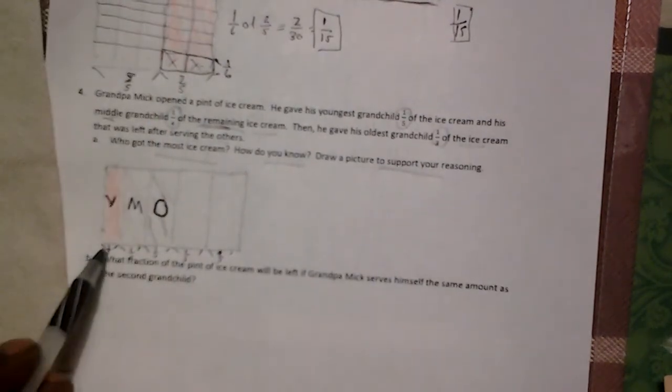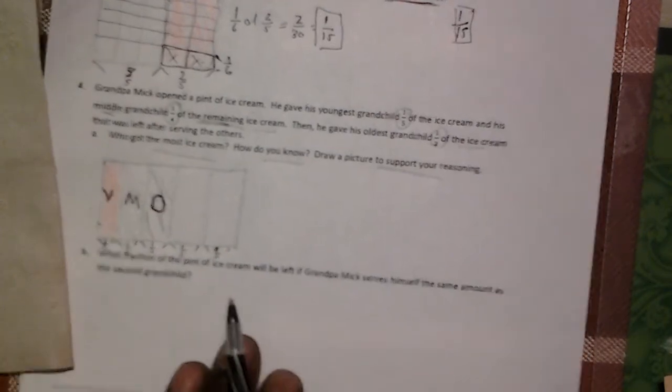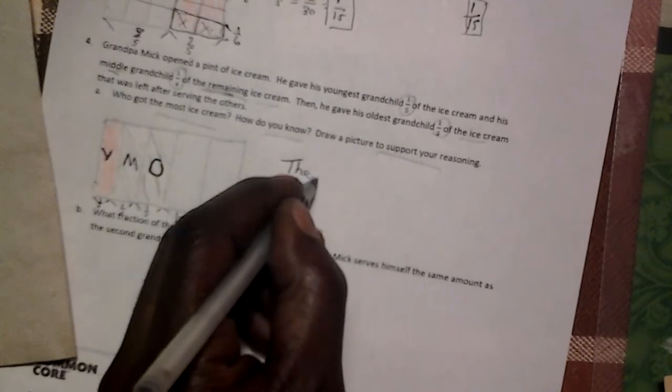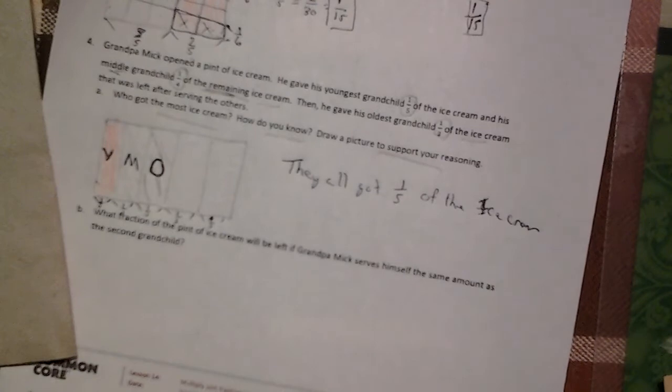So therefore, each section is 1/5, so who got the most? Nobody did. They all got the same. They all got 1/5 of the ice cream. Yep, I can't spell ice cream. So maybe mommy can help you understand that, right?